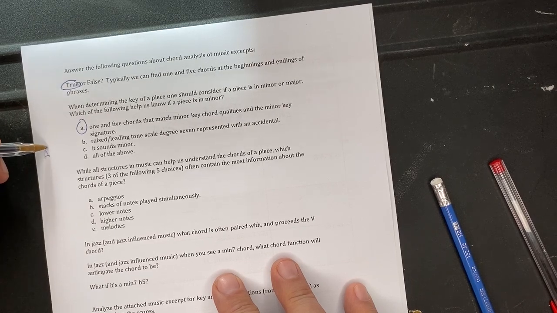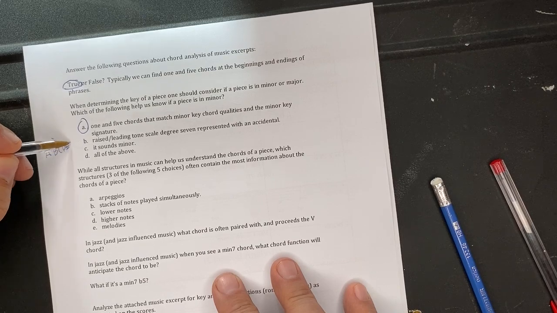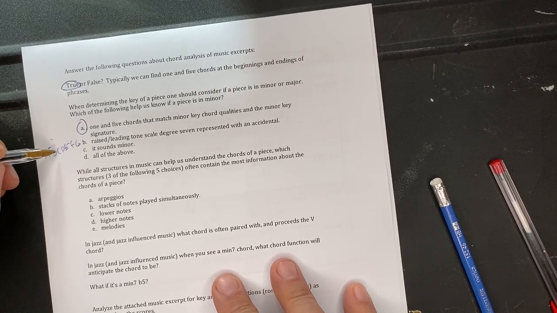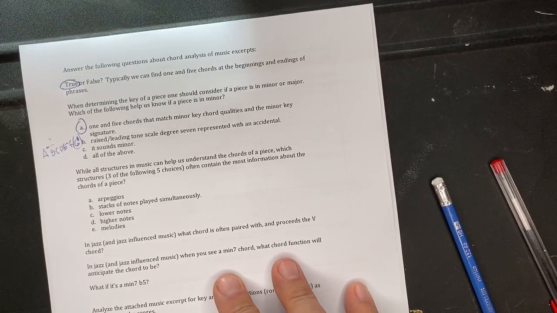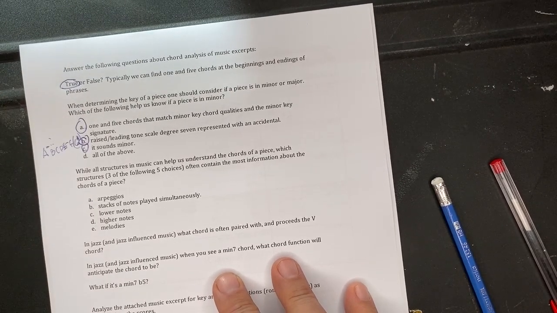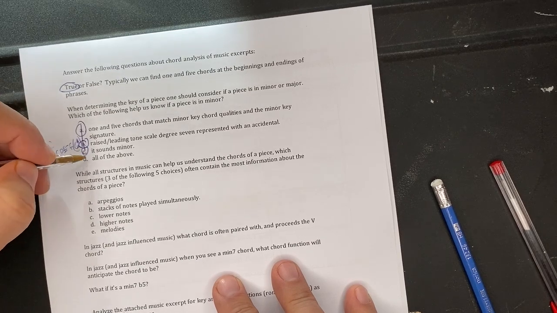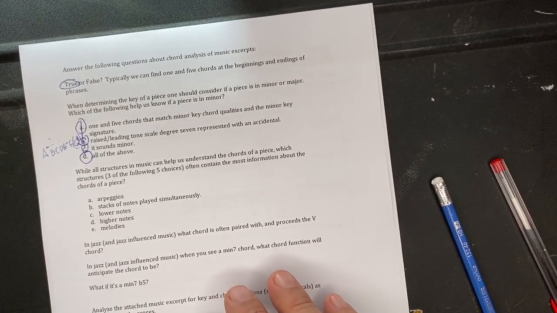Like if I go A minor, I've got A, B, C, D, E, F, and G in the scale. But a lot of times we'll see the G sharp added, not in the key signature, but as an accidental when we make our 5s and our 7s. So we look for that as well. It also sounds minor. You should listen to your music and go, yeah, so I guess the answer is all of the above. Surprise, I'm not trying to trick you with false information. I'm trying to make you remember the principles of this.